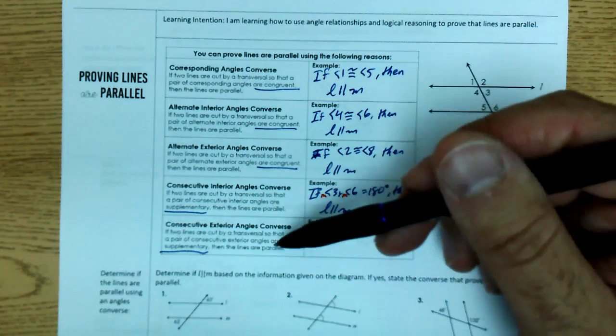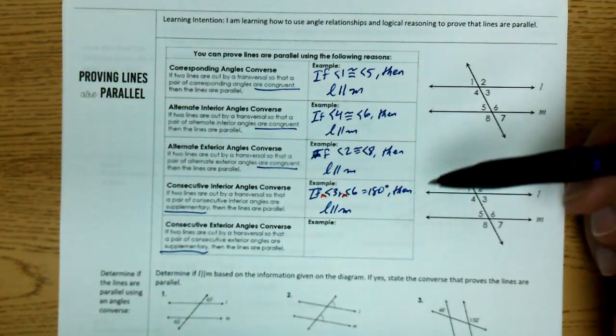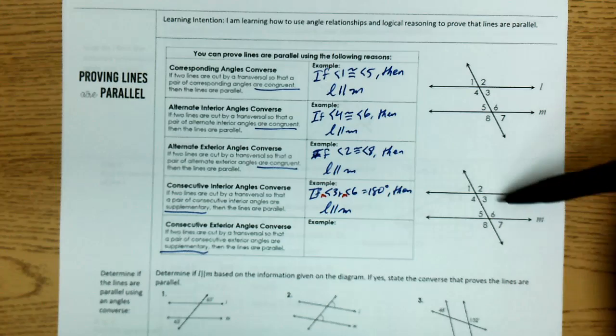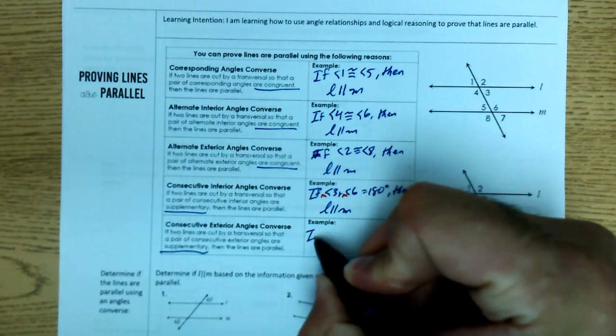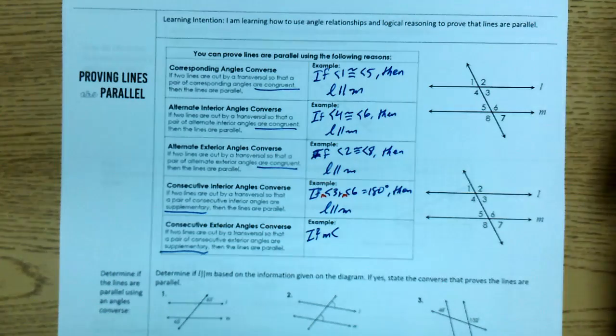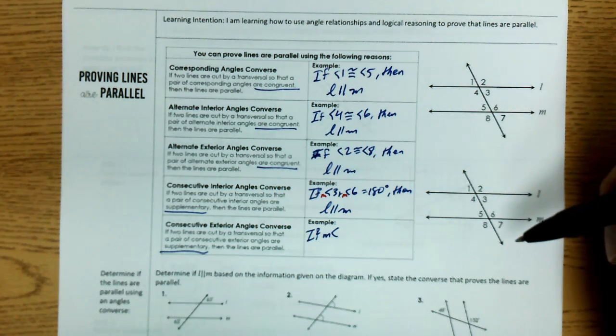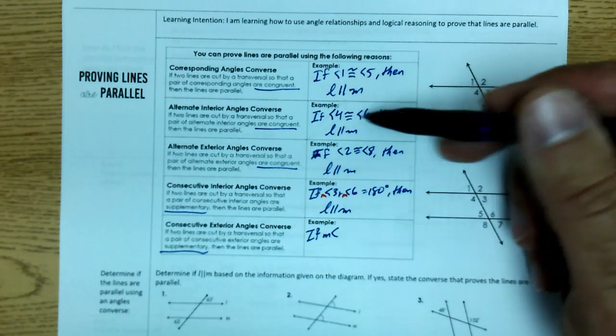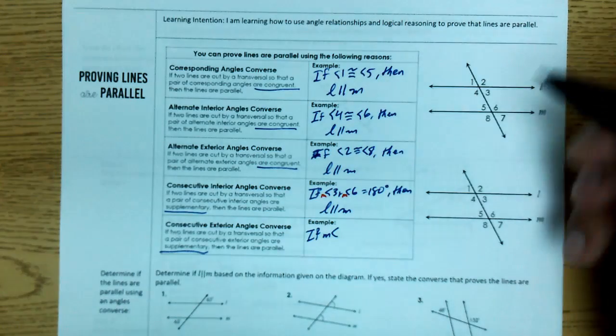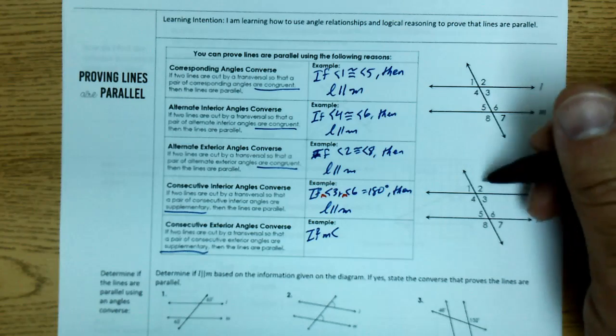Now we're doing the same thing for consecutive exteriors, just now instead of inside, it's outside. I don't care which angles you use. If the measure of angle, at this point I think I've used everything, or just about. What number haven't I used? 1, 2, 3, 4, 5, 6. I haven't used 7 yet, so let's figure out 7.